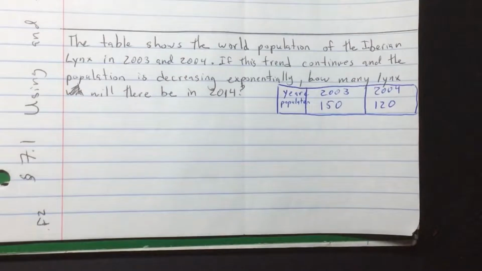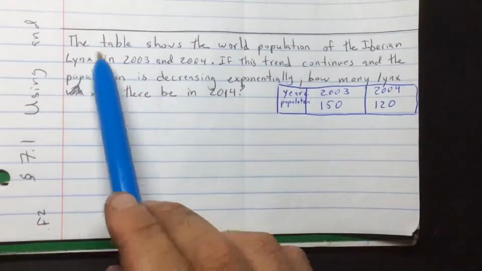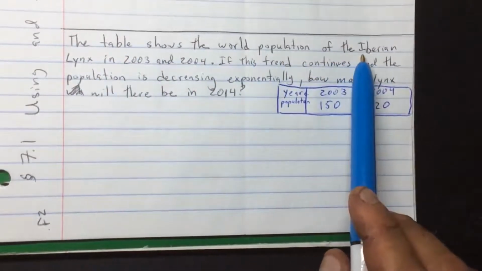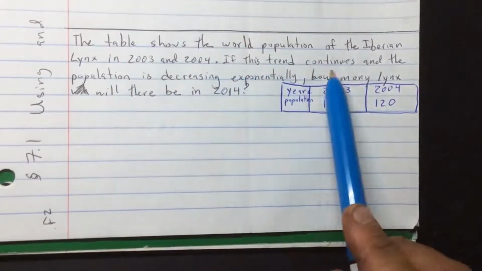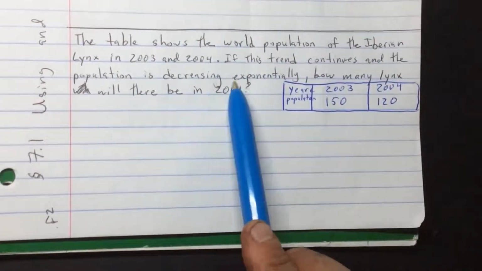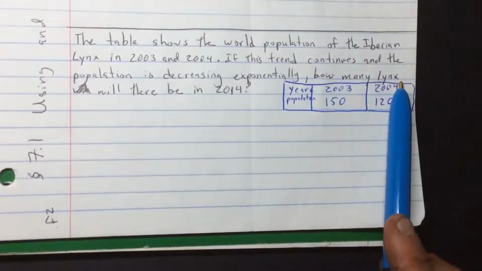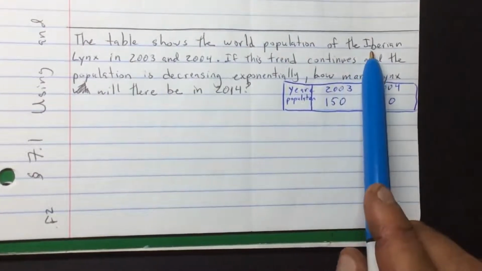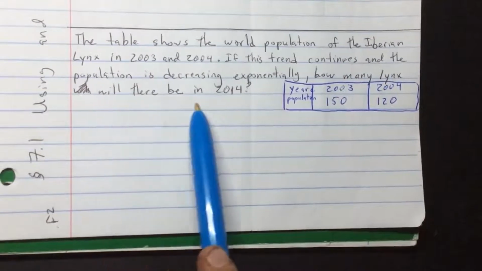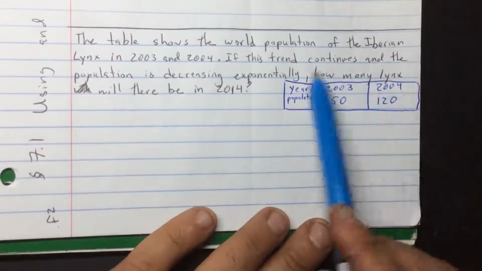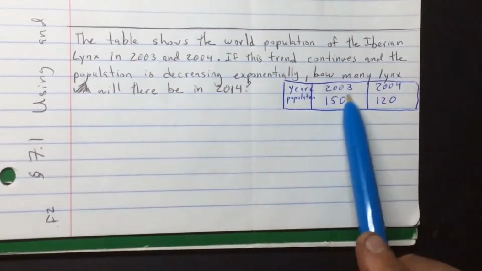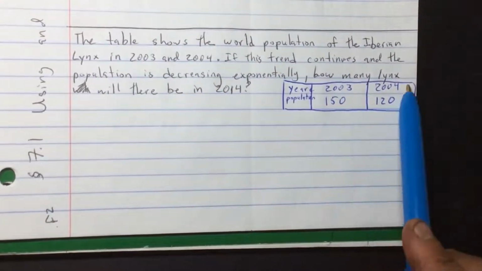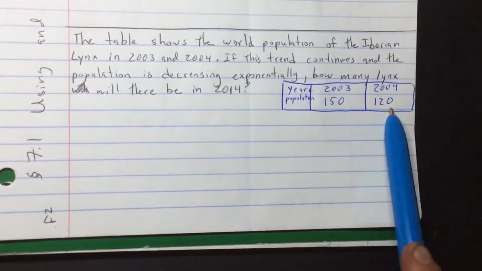So for this one, we're going to be using quite a bit of different things to do this. The table shows the world population of the Iberian lynx in 2003 and 2004. If this trend continues and the population is decreasing exponentially, how many Iberian lynx will there be in 2014? So we're using this table here. It says the population in 2003 was 150, and in 2004 there's 120.